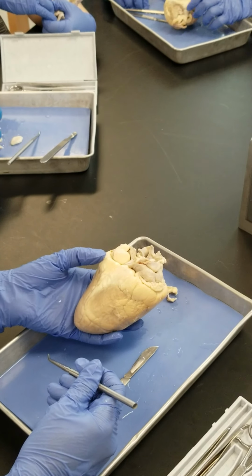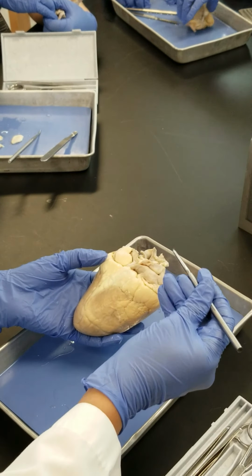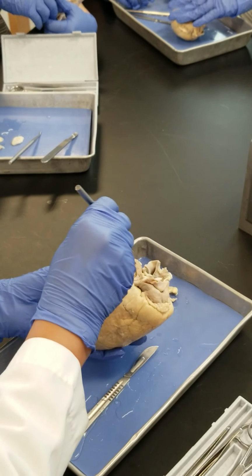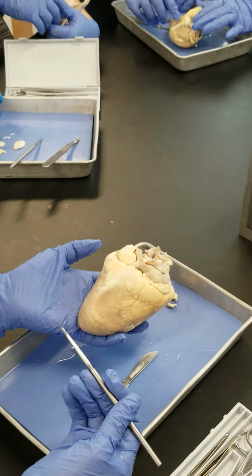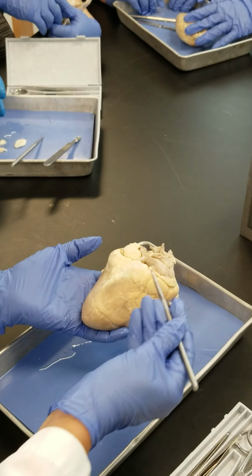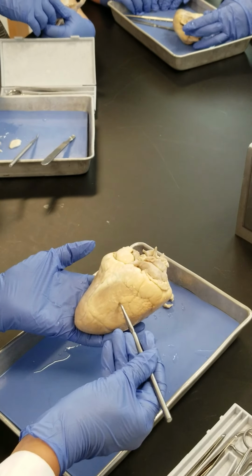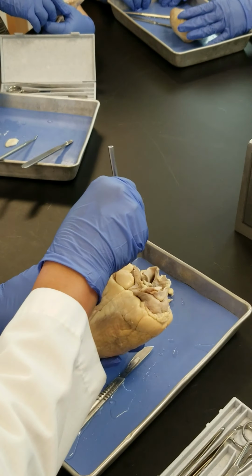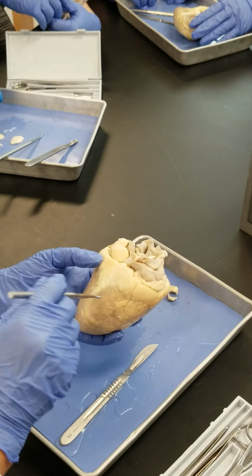the two atria. Which side is the right atrium? This side, one, or this side, two? One. One, because it's above the right ventricle, right? Right ventricle, right atrium. Left ventricle, above that left atrium, right?